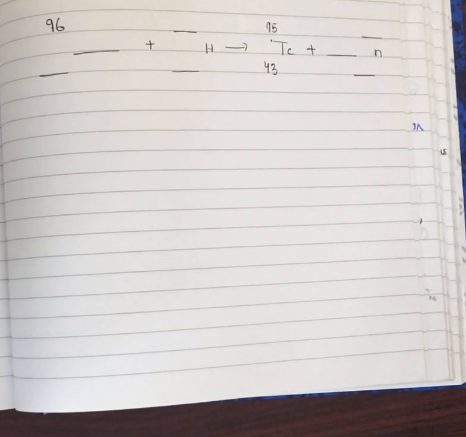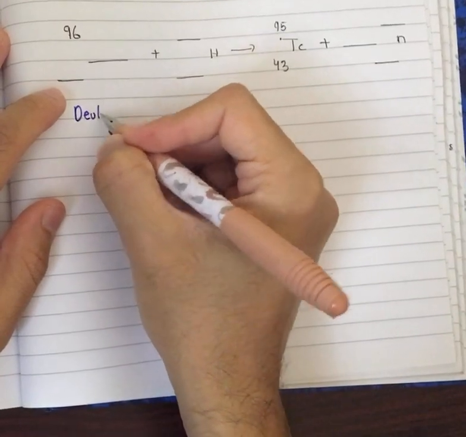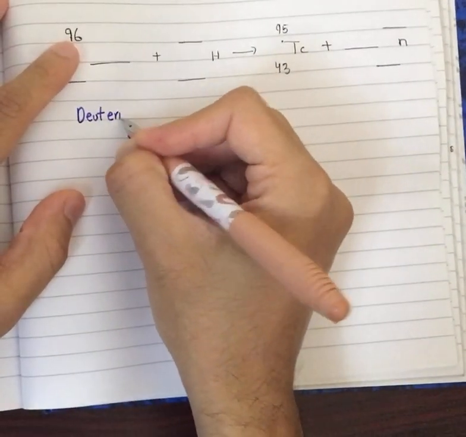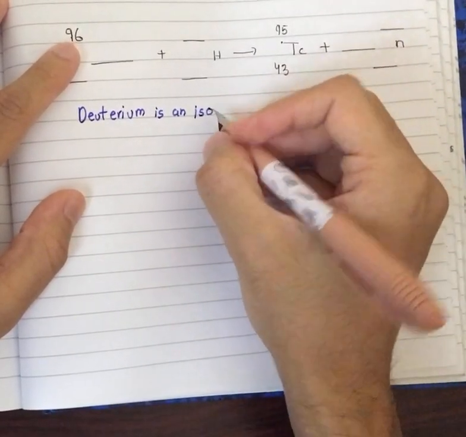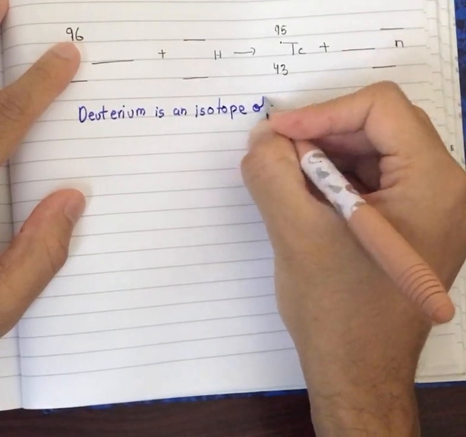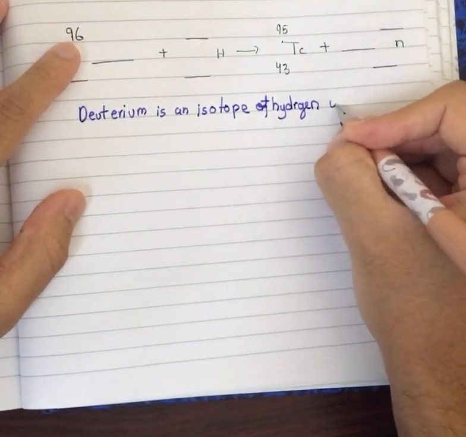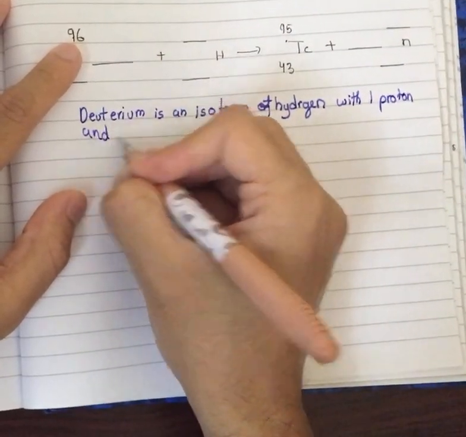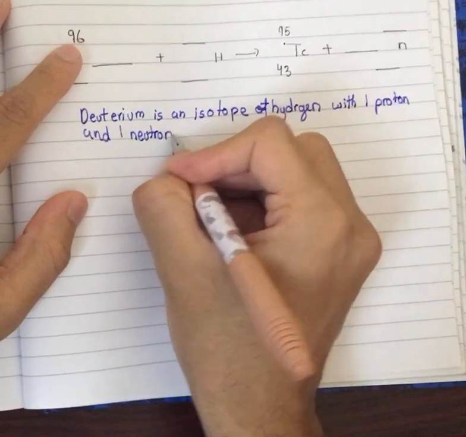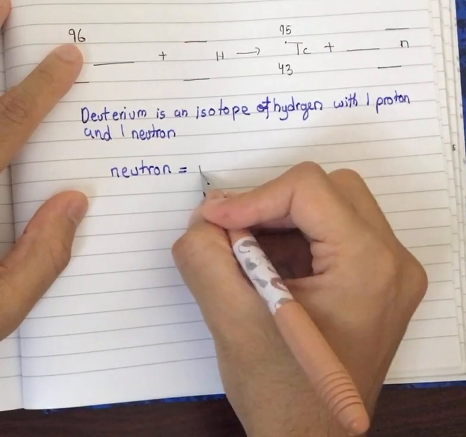So we have a main important point right here, which is deuterium is an isotope of hydrogen. Let me write it out. Deuterium is an isotope of hydrogen with one proton and one neutron.